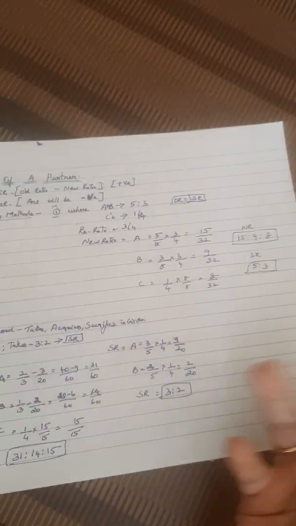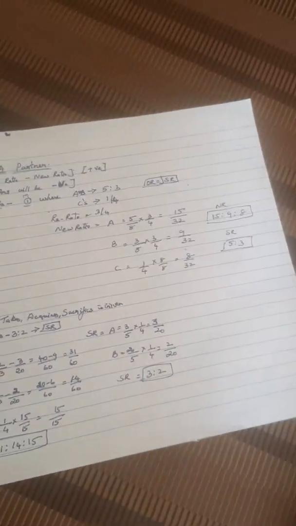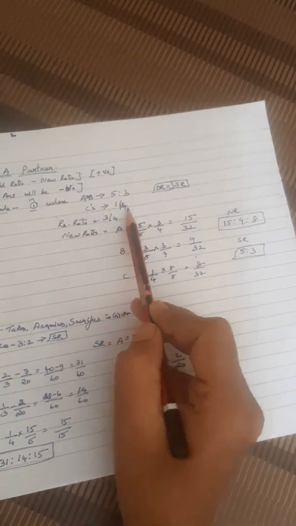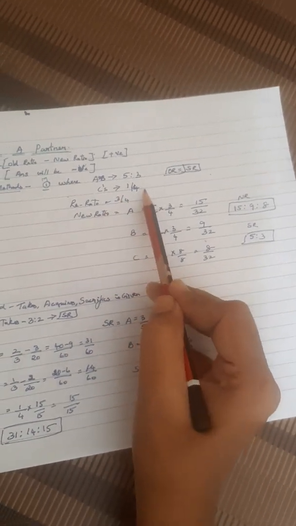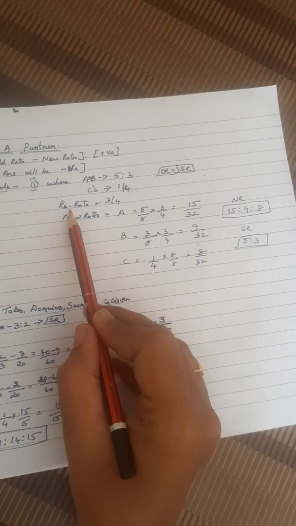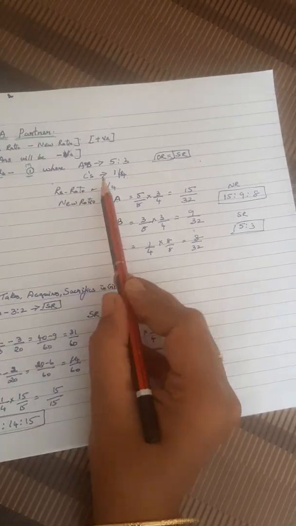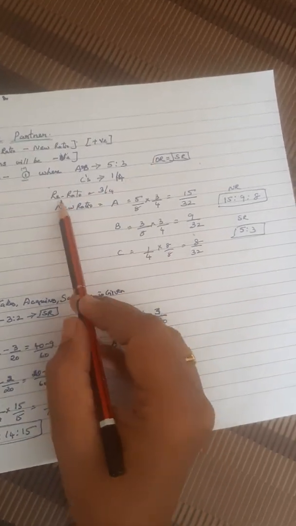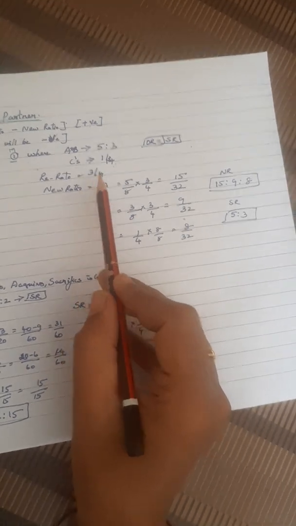It's a simple thing where there is no word as surrender or sacrifice; all those will be given. So it will be simple as such. In such a case, the first step is to calculate the remaining ratio. See, C we are going to give 1/4, so the remaining ratio will be 3/4.